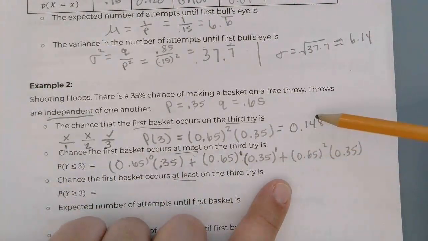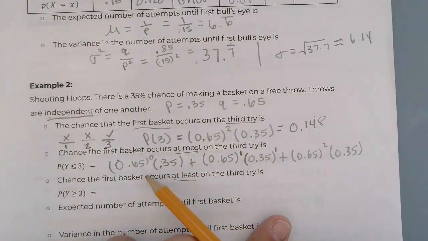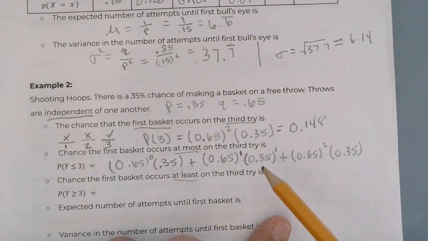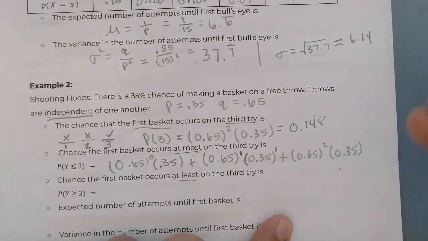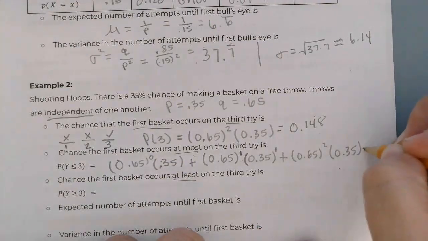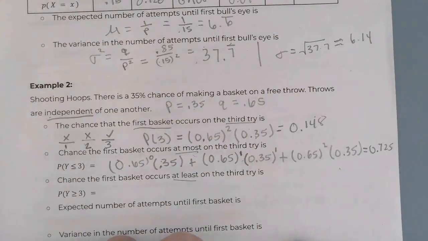So I did the same thing that I did in this problem, but because it was cumulative, I had to do it for making it on the first try, making it on the second try, and making it on the third try. When I add all those probabilities up, I get 0.725. So there's a 72.5% chance that the first basket will occur at most on the third try.